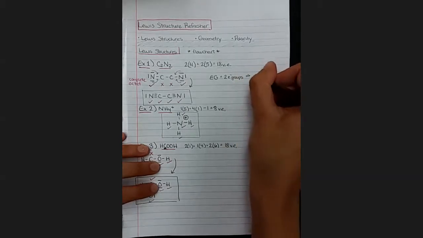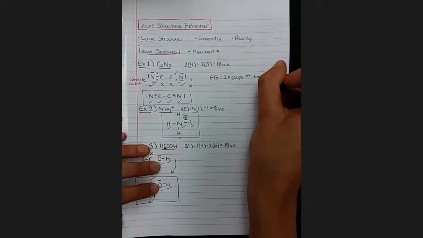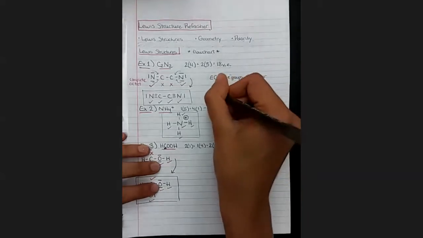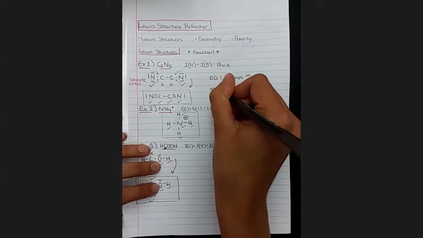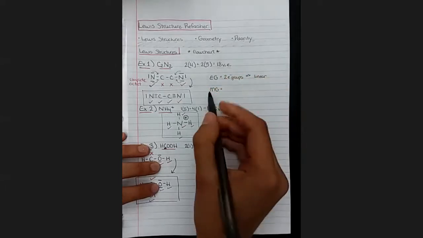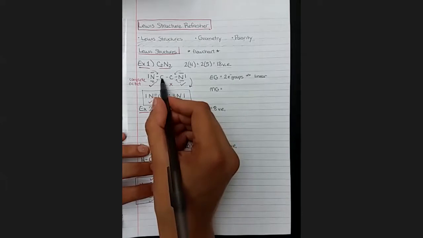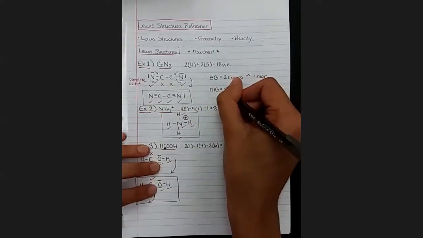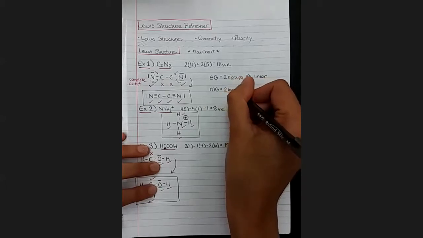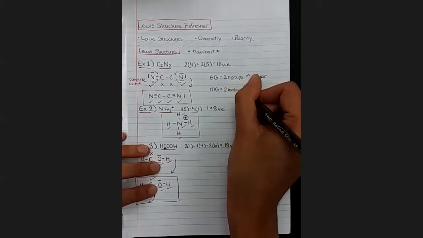And something with 2 electron groups is called a linear structure. So now for molecular geometry, we eliminate any of the electron groups that were lone pairs. And as we can see here, neither of these were lone pairs. So there are 2 bonding groups, still have the same number.